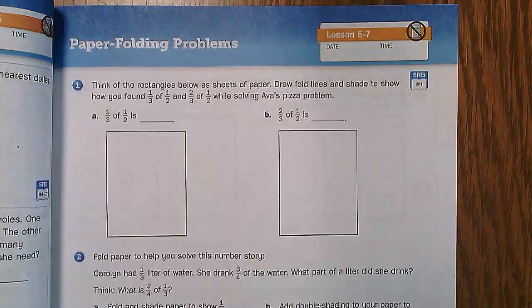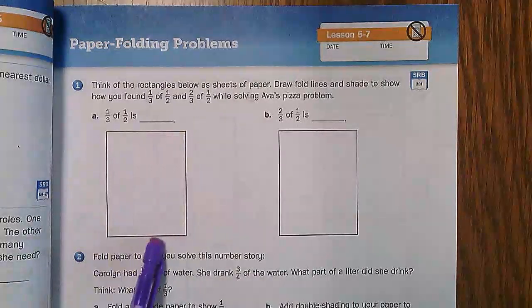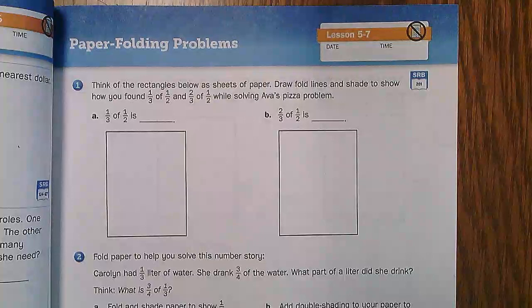Hey guys, today's math lesson is lesson 5-7, and it says paper folding problems. Today we're doing more fraction of problems, except instead of a fraction of a whole number, we're doing a fraction of a fraction. And we have these pieces of paper here that we're supposed to be able to fold or shade to help us get a picture of what this would look like if we were to divide this and solve this problem.